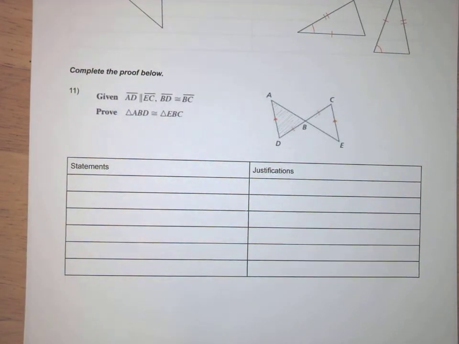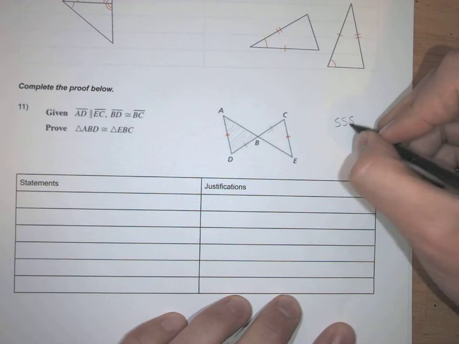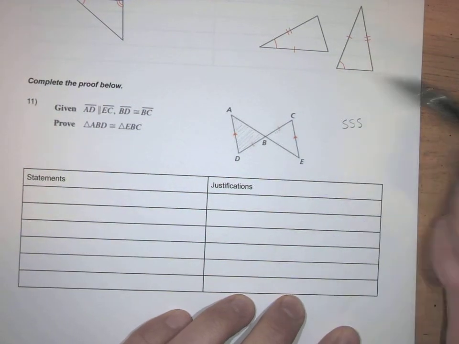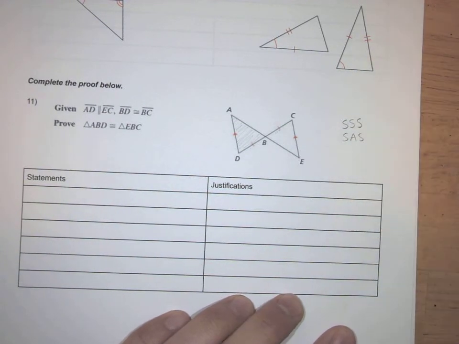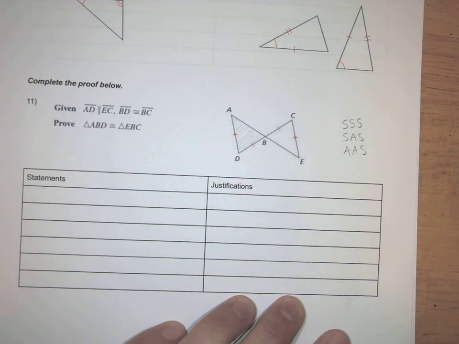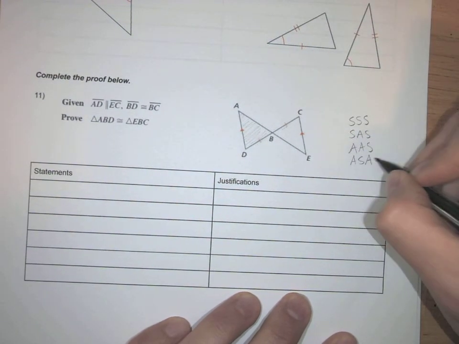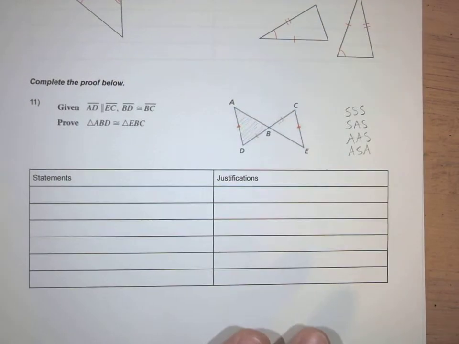Okay, so what we need to show is there's a couple of things we can do here. We can try to show it by SSS. Okay, we have one side congruent. We'd have to have two other sides, but there may not be a way to get there. We could try SAS. Again, we'd have to have two sides and an included angle. We can try AAS, so two angles and a side, and then we could also try ASA. Any of those four things we can use to prove that these triangles are congruent. Okay, so we got to figure out what we have. Let's make a plan, and then we'll list it out.